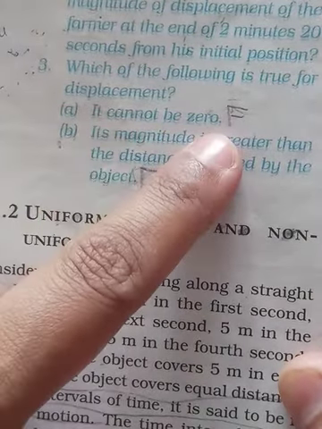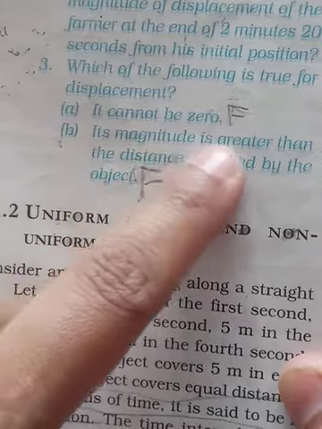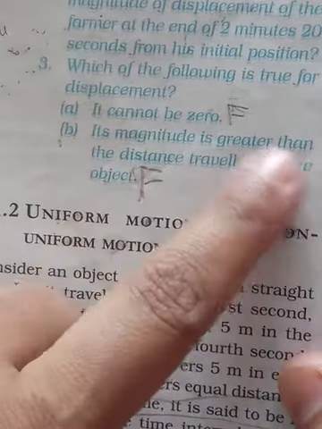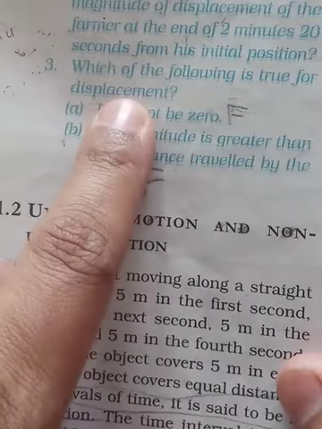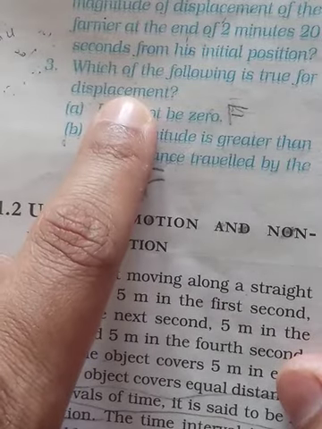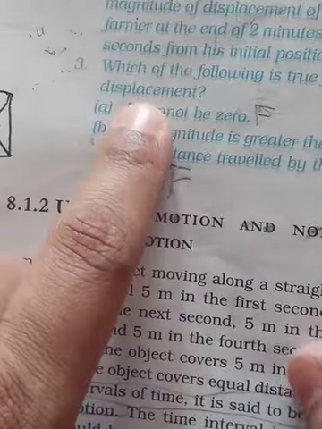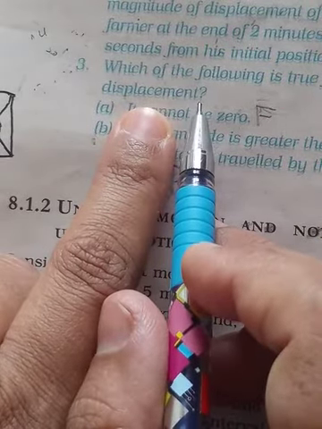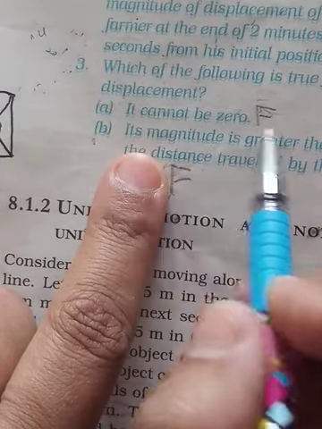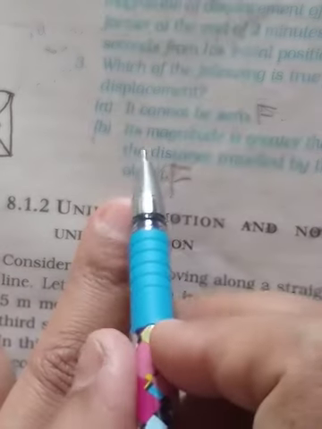It cannot be 0. Its magnitude is greater than the distance traveled by the object. True for displacement means all the points we should remember. Displacement can be 0, right? But it is written it cannot be 0, so it is false.